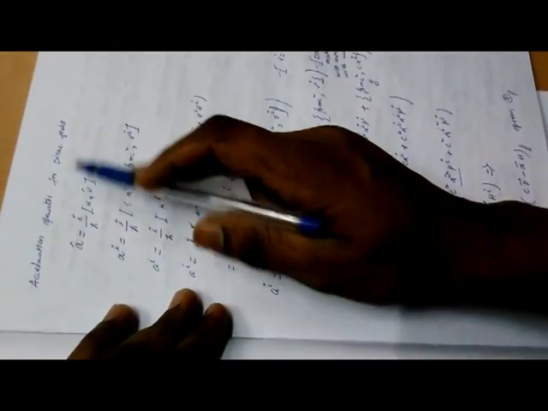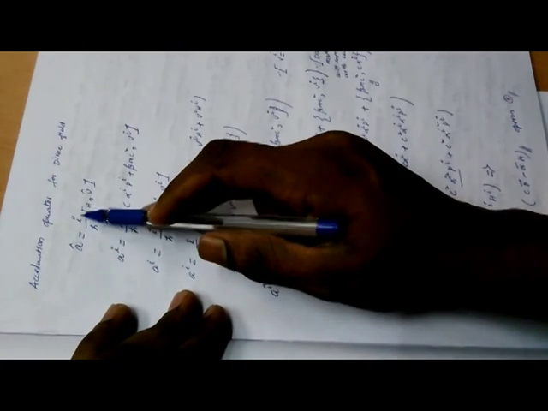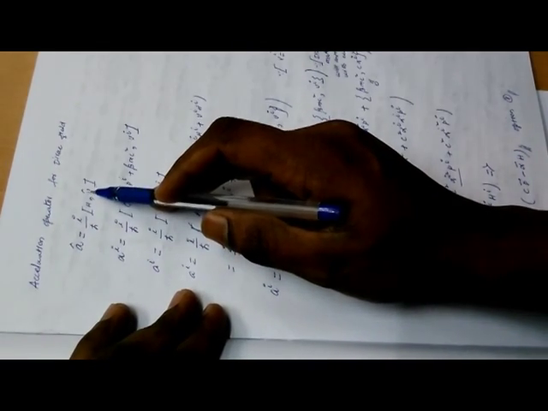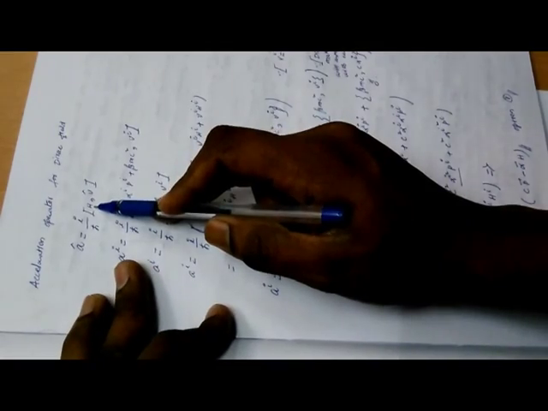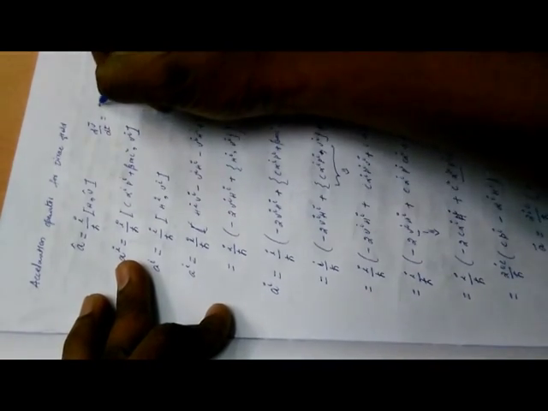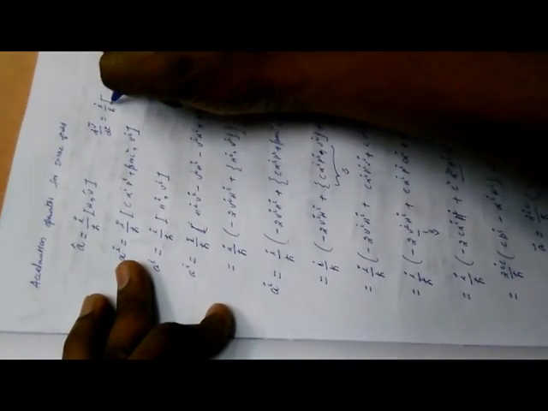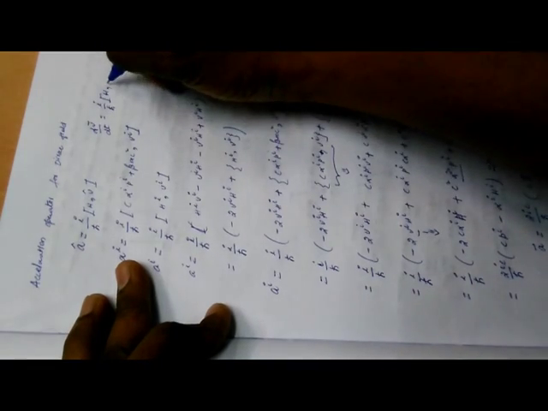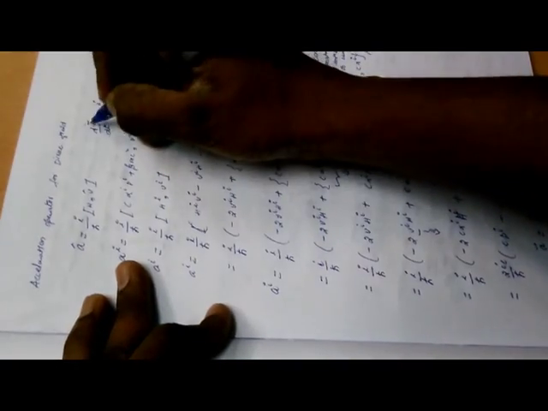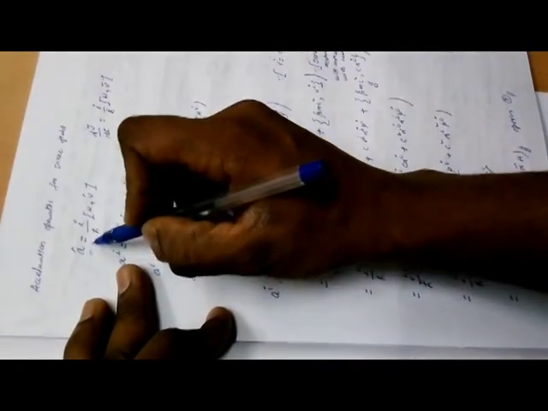Acceleration operator for the Dirac field, A cap equal to i by h cut times the commutation of the velocity operator with the H. That means if you are writing the Heisenberg equation, dv by dt equal to i by h cut times H commutation with the velocity operator. The left hand side is the acceleration operator, I am writing here.